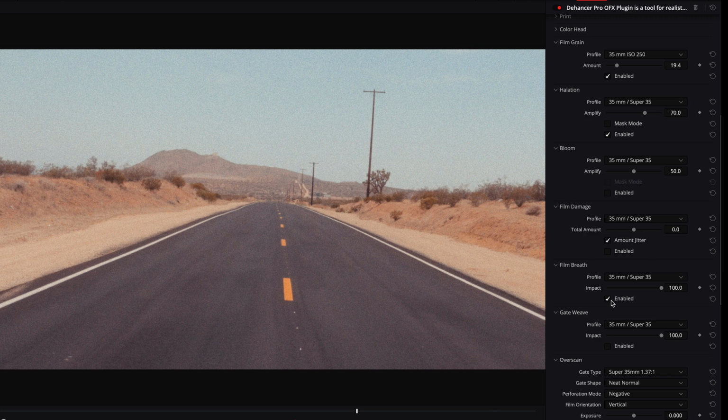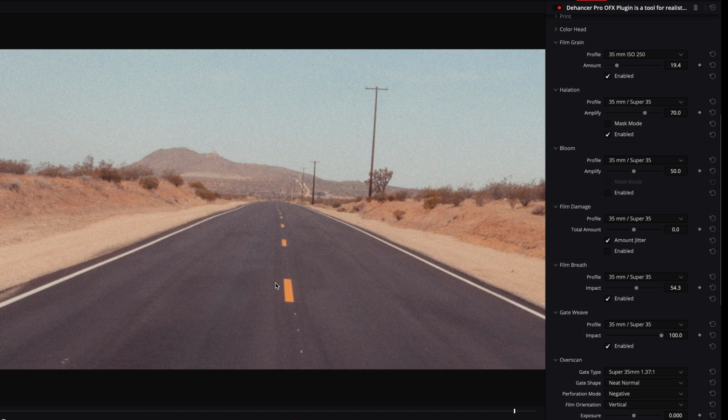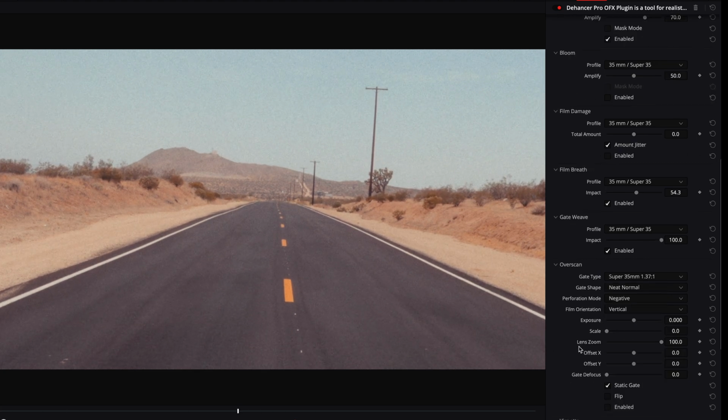Film breath is basically the light leakage at the bottom of the frame from frame to frame, so it kind of flickers. Then up next is gate weave. This is the literal change in position from frame to frame as film goes through the camera or through the projector. And this is a really cool effect. It's very subtle, but it really makes it feel like film.